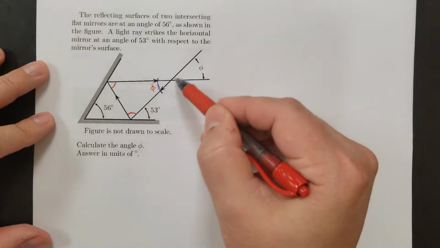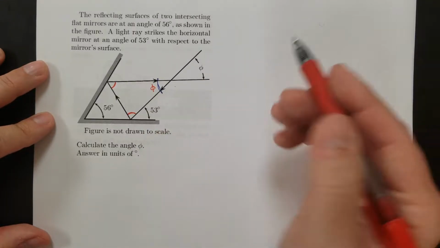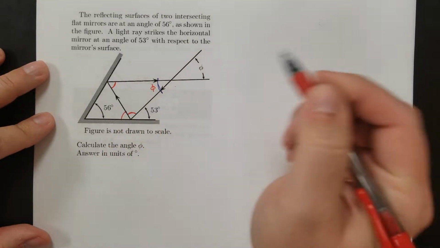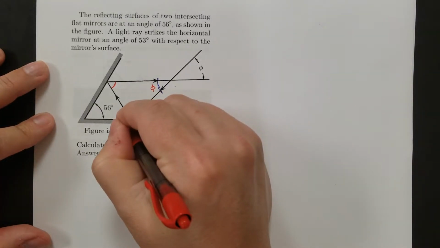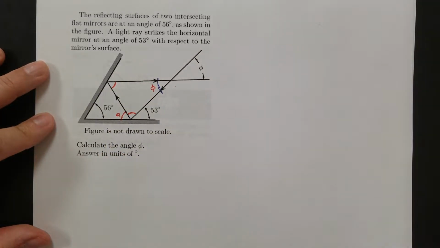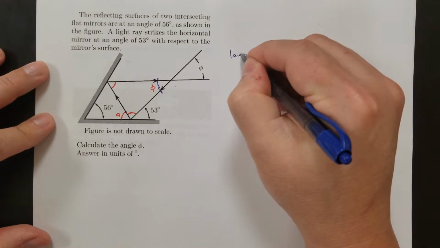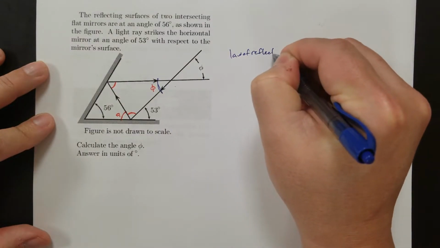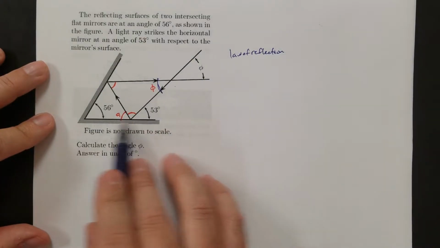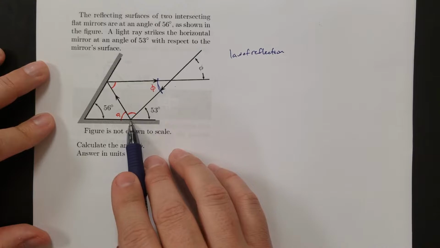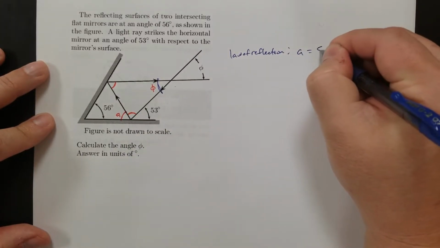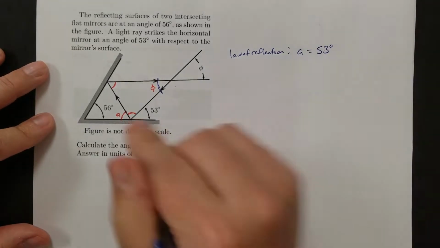So let's start with the light coming in. The light comes in at a 53-degree angle, right? So if this hits at 53 degrees, the law of reflection says that, I'm going to call this angle A right there, the incident angle equals the reflection angle. So for a flat mirror, if this comes in at 53 degrees, then A must be 53 degrees. Okay, so I know this one.